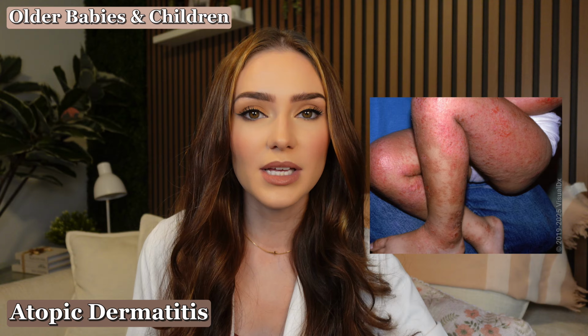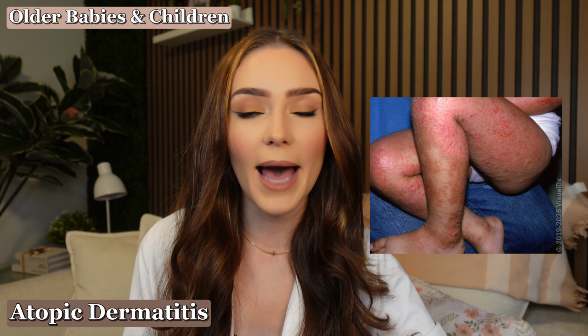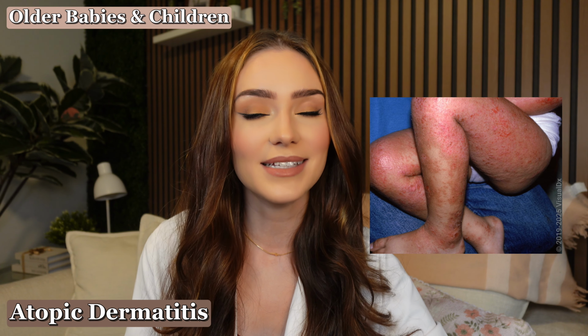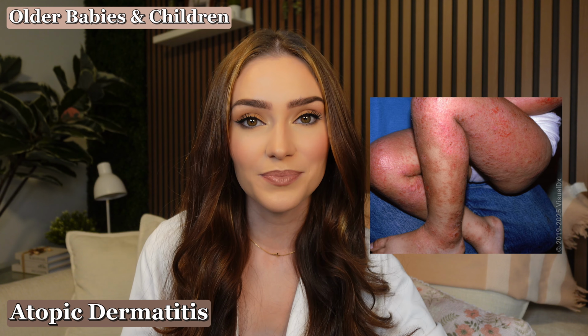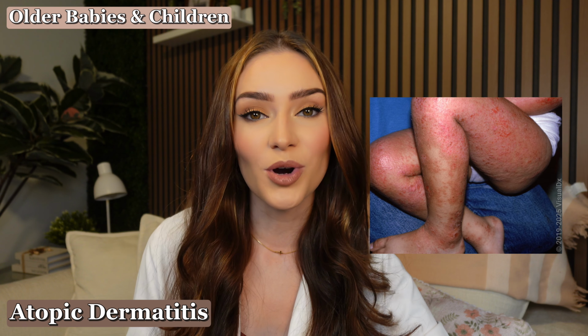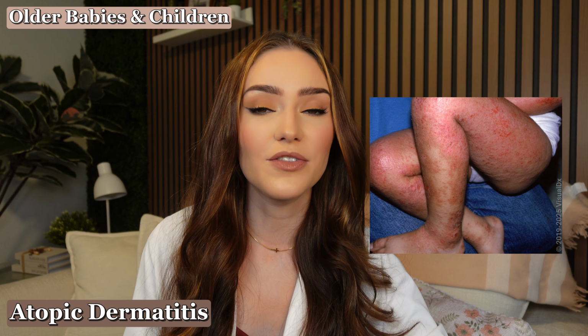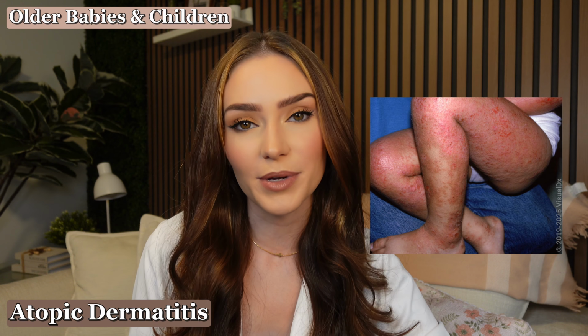About 85% of atopic dermatitis cases happen before age 5, and although it does tend to improve as the patient gets older, it can definitely follow into adulthood. Now, atopic dermatitis is part of something called the atopic triad, where we see patients often have asthma and/or environmental allergies along with their atopic dermatitis.